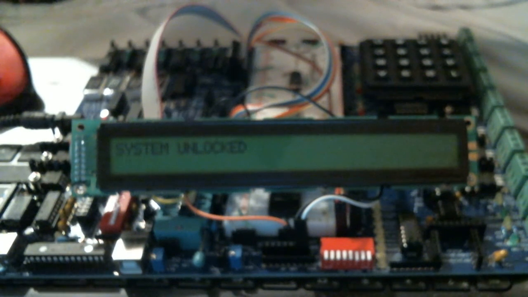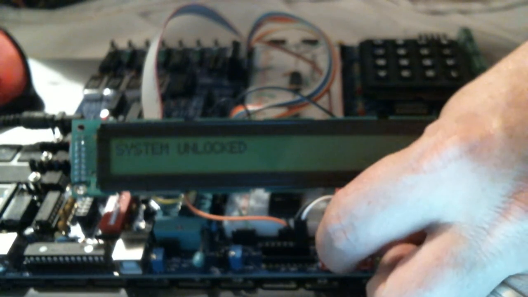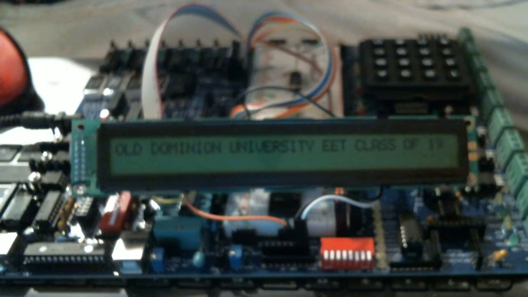To show our first message, the user must turn on a dip switch. In this case, I'm going to turn on dip switch 3 to display our first message. So I turn on dip switch 3, back off. So our message reads, Old Dominion University EET class of 19. No dip switch is pressed at this time.